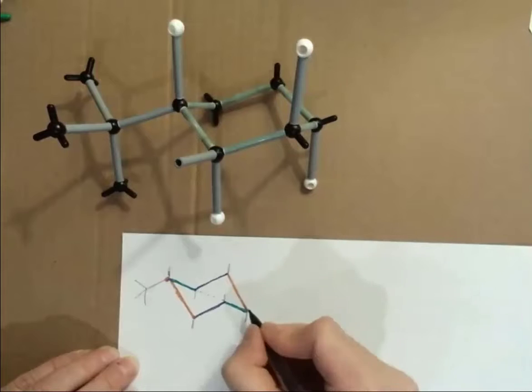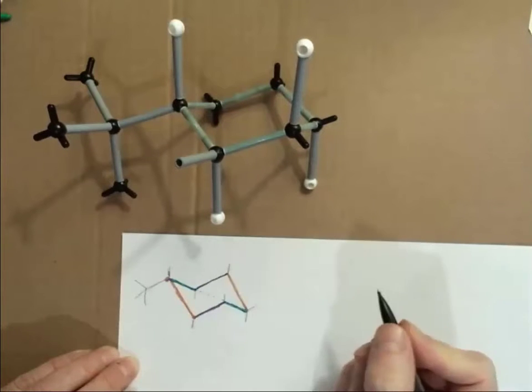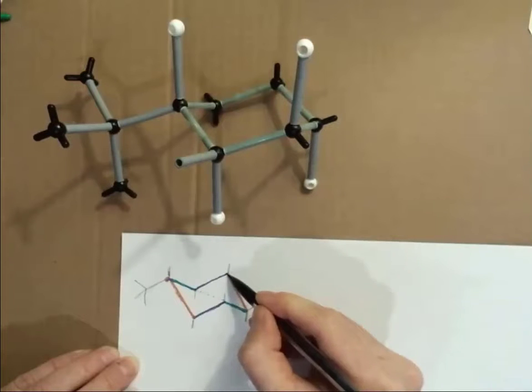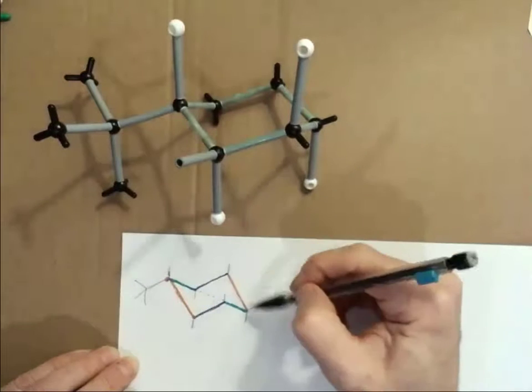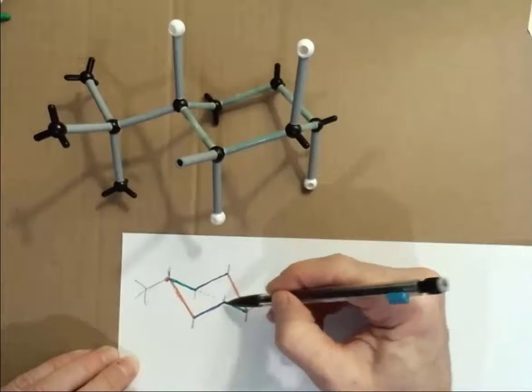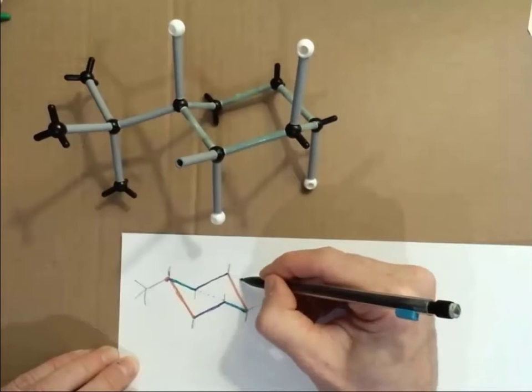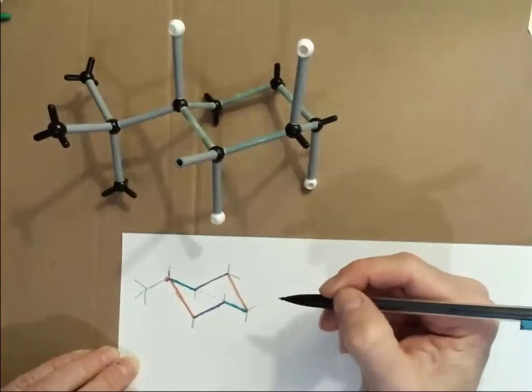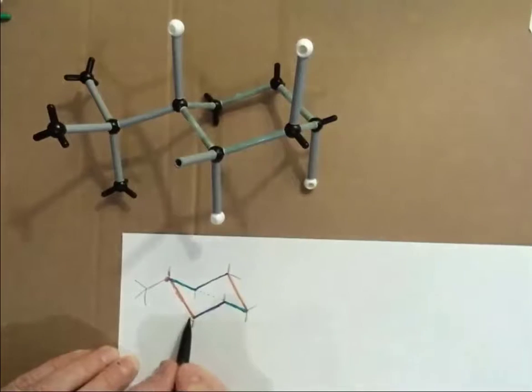And so if we go to the other end, that one's going to be parallel to those purple bonds too. This carbon has purple bond and orange bond, but not green bonds. So its equatorial hydrogen is going to be parallel to the green bond, just like this one here that also doesn't have a green bond will be.